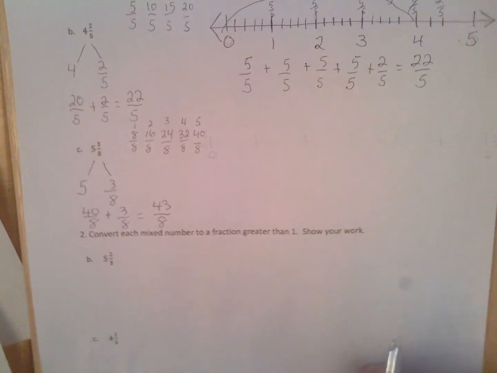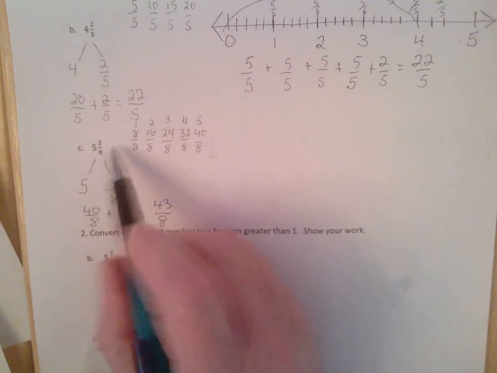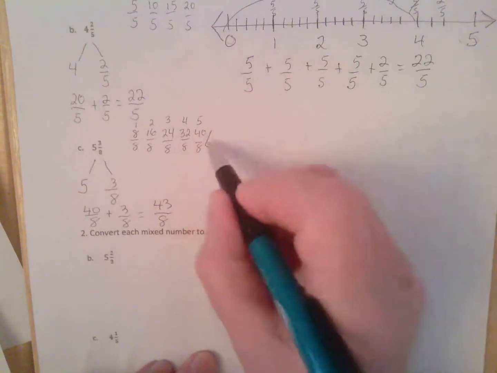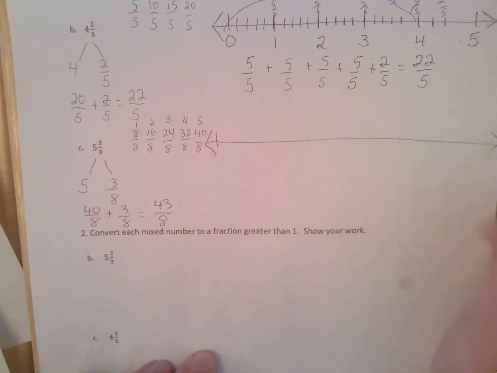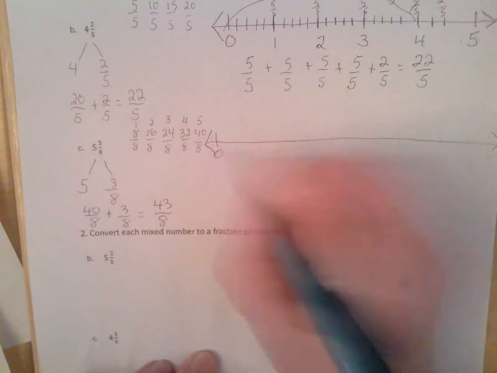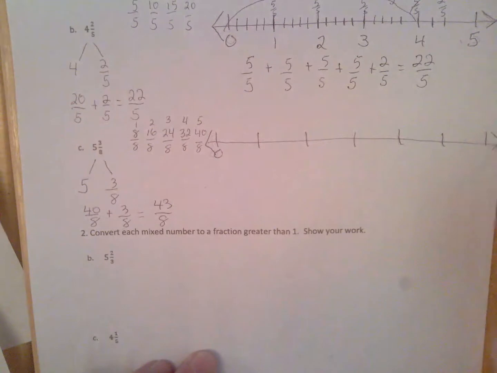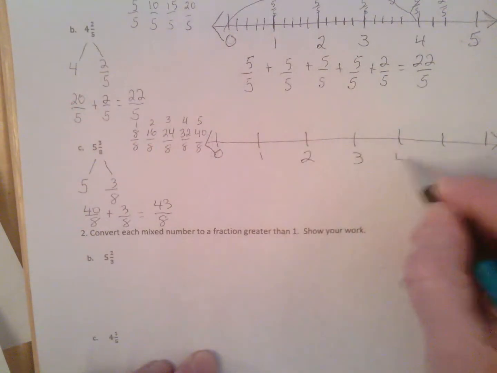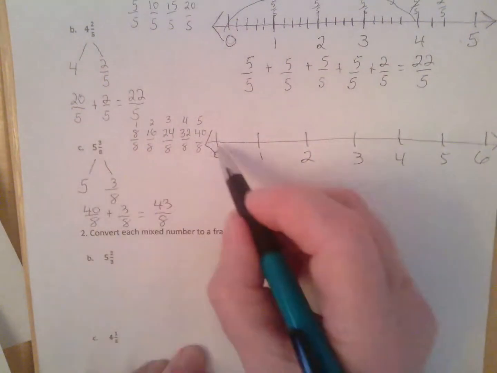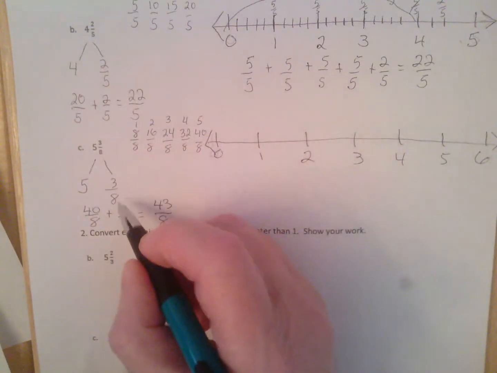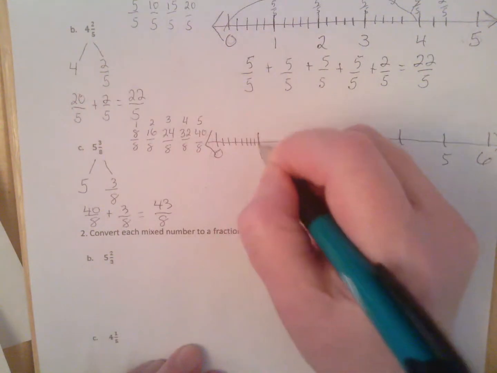Okay, so now let's check our work and draw a number line. Here we have 5 and a little bit more, so we're going to go from 0 to 6 because we have to go a little bit more: 1, 2, 3, 4, 5, 6. And we are dividing each interval into eighths. 1, 2, 3, 4, 5, 6, 7, 8.